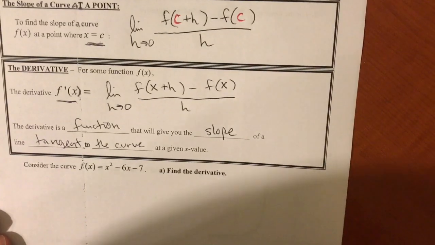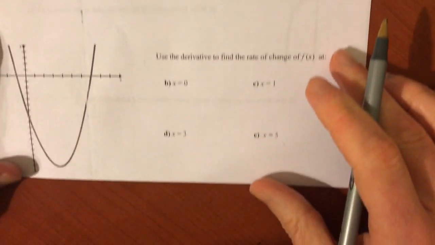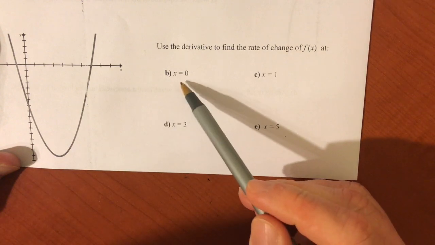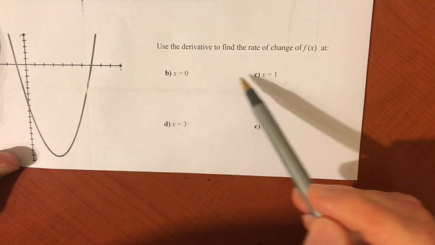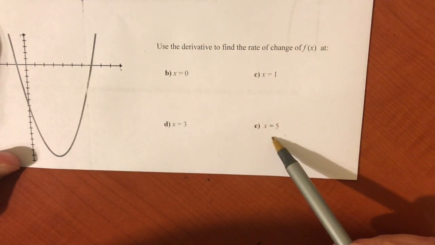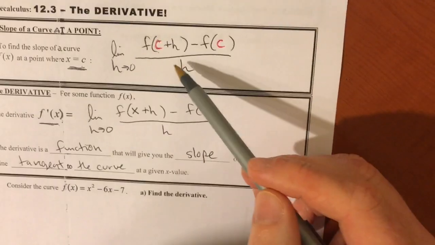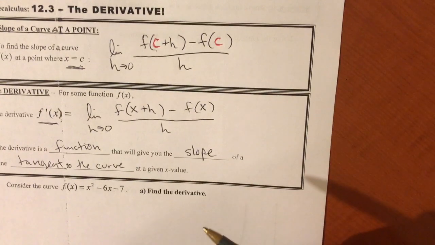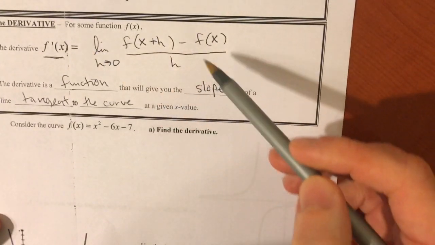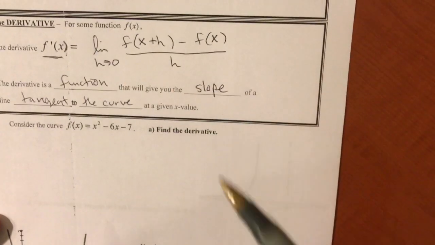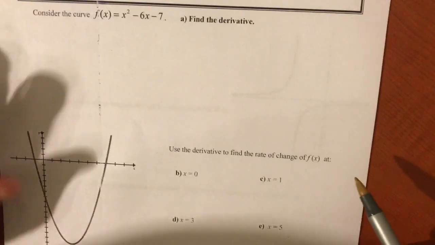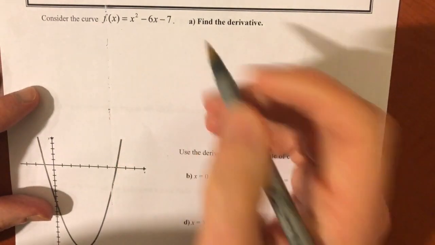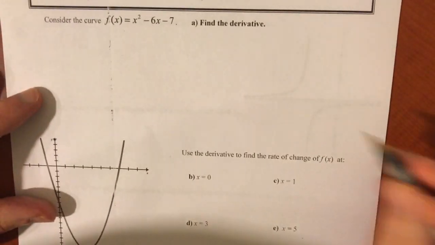So here's what I mean by this. Here's the example we're going to do, and if I wanted to find the slope at all these given spots, x equals 0, x equals 1, x equals 3, x equals 5, I could do it one at a time and do this whole limit procedure 4 separate times, or I can just do this one limit procedure once to get the derivative. And then I can use that derivative, and you'll see how we do it. So first things first, part A, find the derivative.